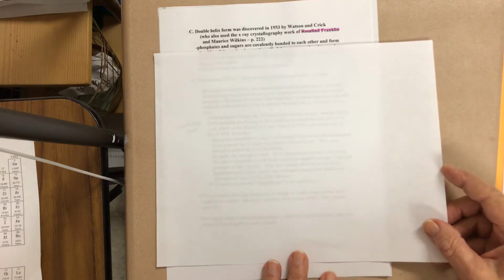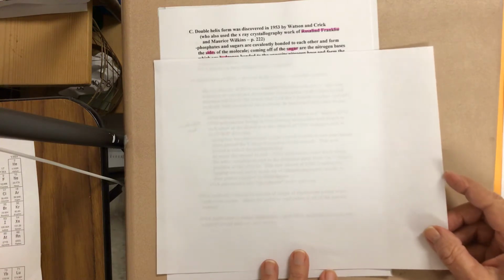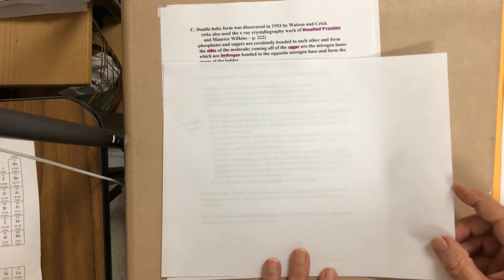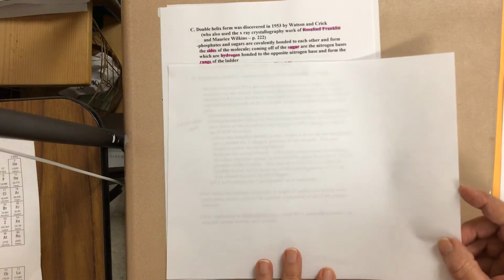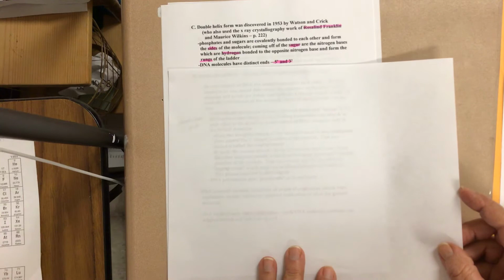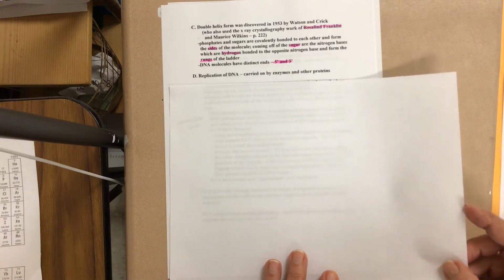The phosphates and sugars are covalently bonded to each other, and they will form the sides of the molecule. Then coming off of the sugars are your nitrogen bases, which are hydrogen bonded to the opposite nitrogen base and form the rungs of the ladder. DNA molecules have very distinct ends. They have a 5' end and a 3' end.